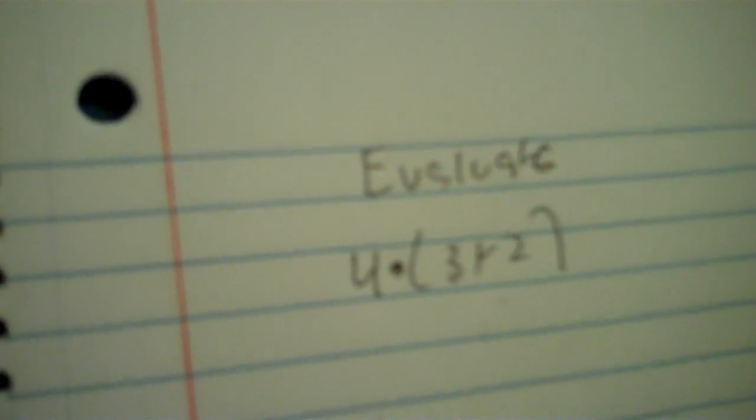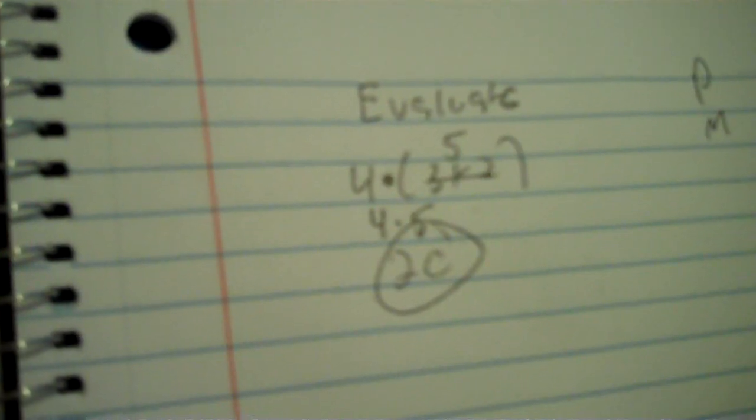There's 4 times parentheses 3 plus 2. We don't have minus, so now we go parentheses, have it, so 3 plus 2 is 5, so I now have 4 times 5. Multiplication, 4 times 5 is 20, and I don't need to keep going because that's the answer.